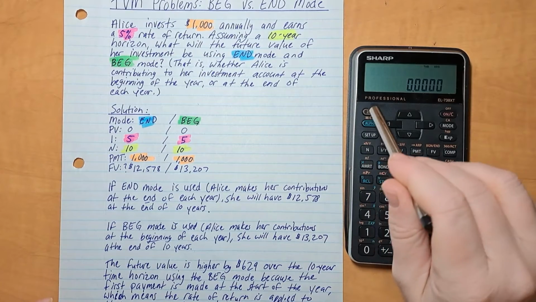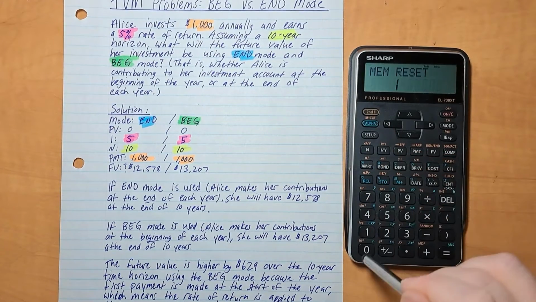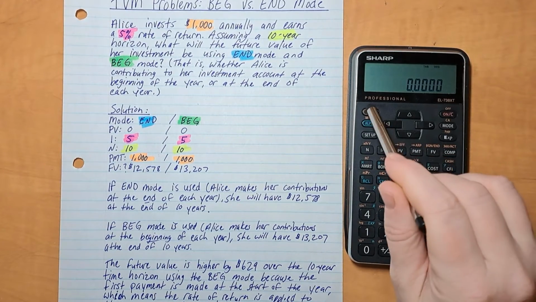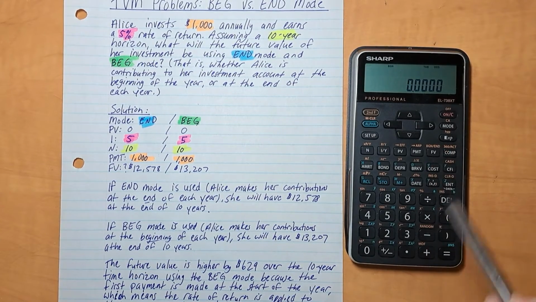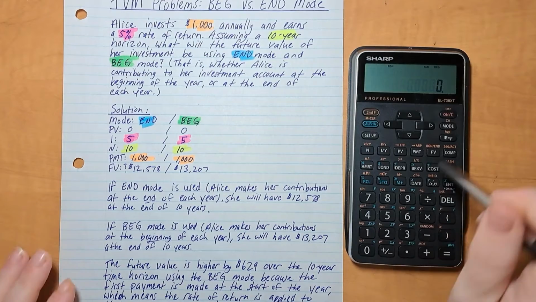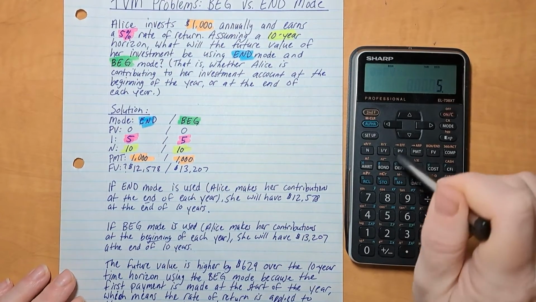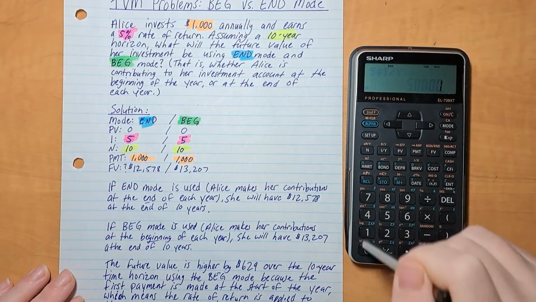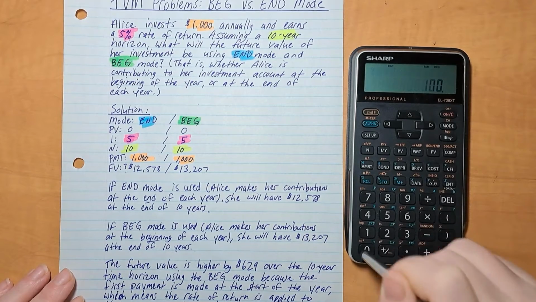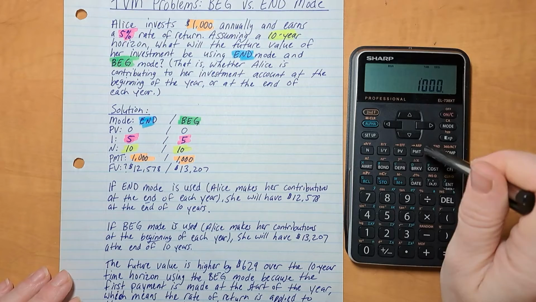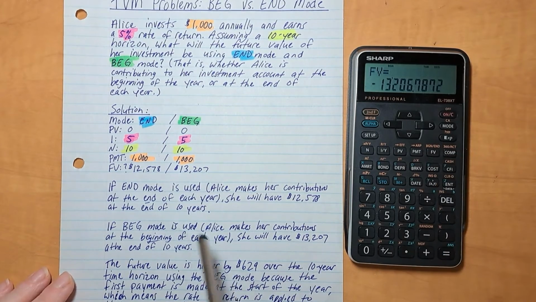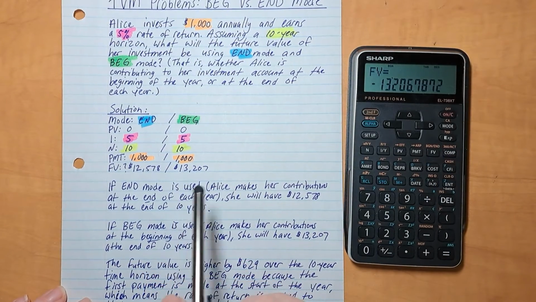So let's clear the calculator, second function alpha 0, 0, and set it to beginning, which is second function, and the FV button, which is also the beginning and ending button. All right, so it'll be 0 present value, 5% interest for 10 years, and investing $1,000 at the beginning of each year. So the future value is $13,207.